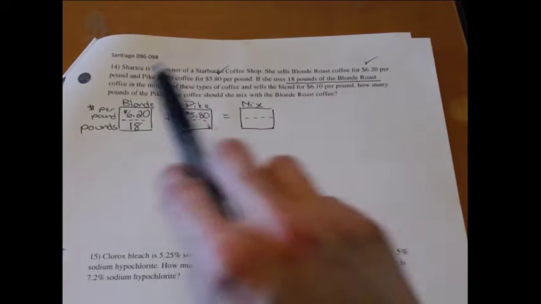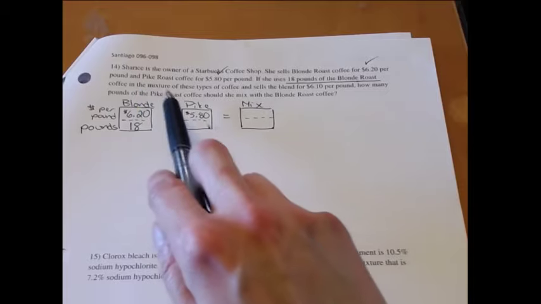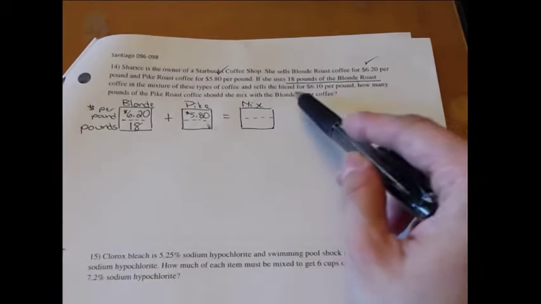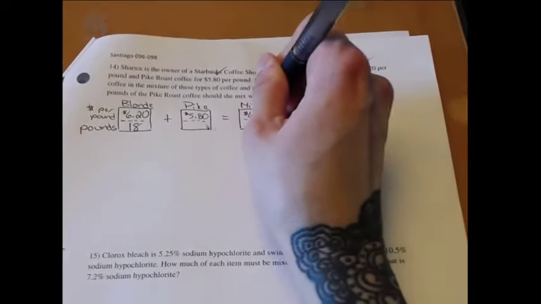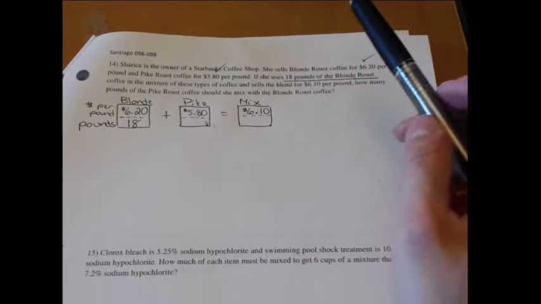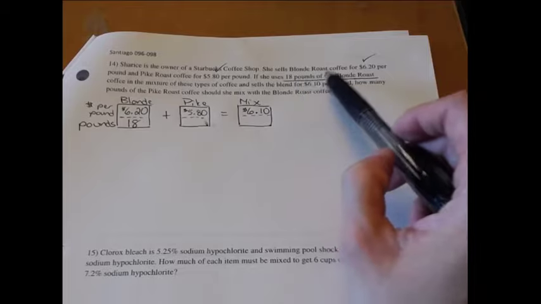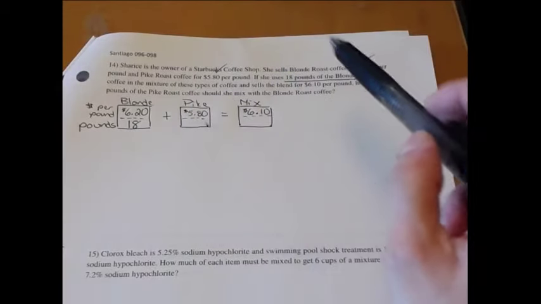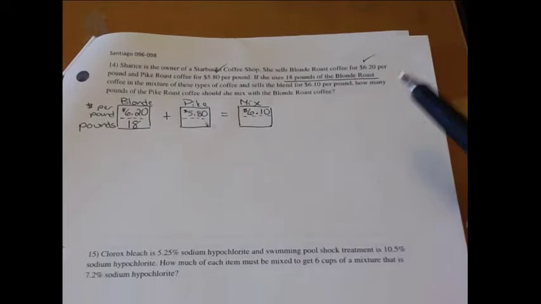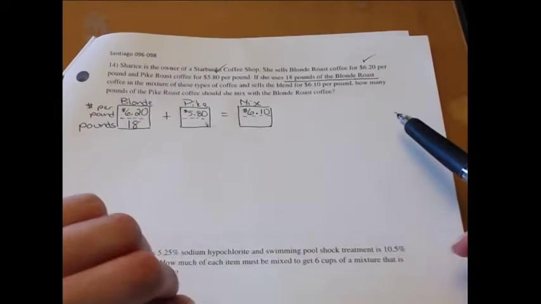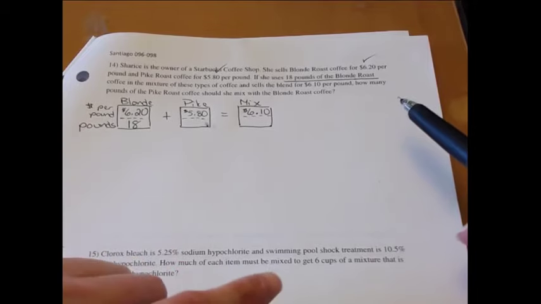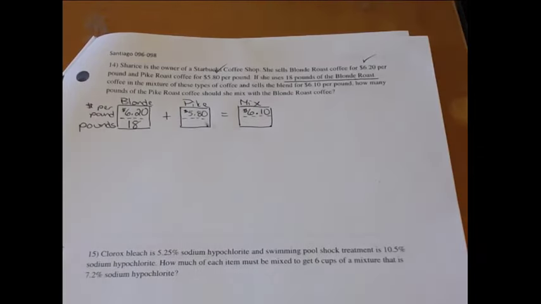Okay, so 18 pounds of the blonde roast coffee are used in the mixture of these types of coffee, and she sells the blend, which refers to the mix, for $6.10 per pound. One thing that I want you to consider is, I know it says that she's using 18 pounds of the blonde roast coffee in the mixture, but it doesn't mean that the mixture alone is only 18 pounds, right? We know the mixture consists of two types of coffee, the blonde roast and the pike roast. So we know that they have 18 pounds of the blonde roast, which means we don't know how many pounds of the pike, which also means we don't know exactly how many pounds are in our mix.